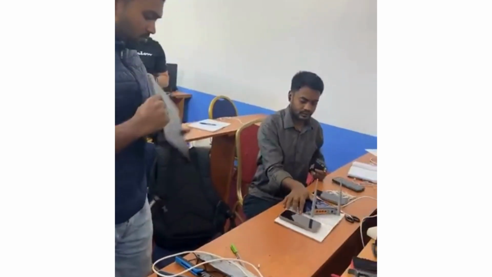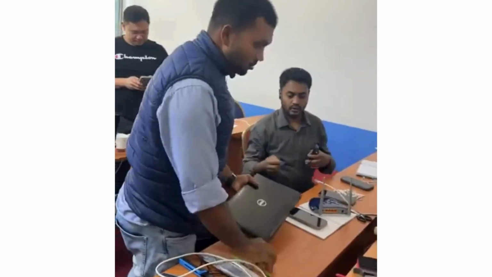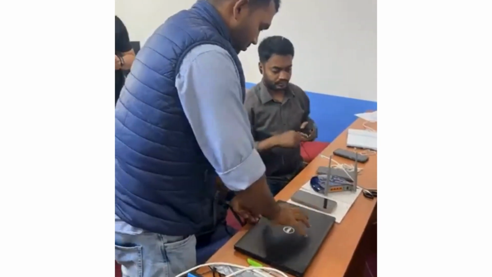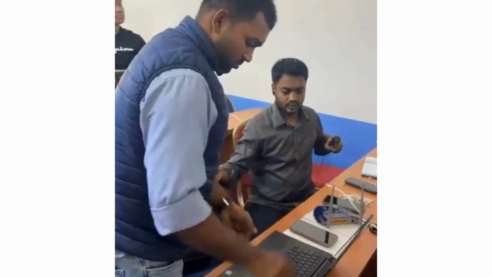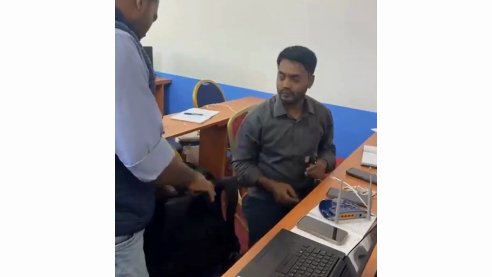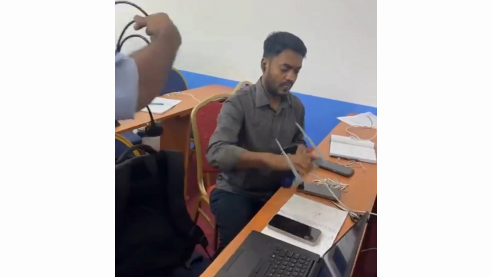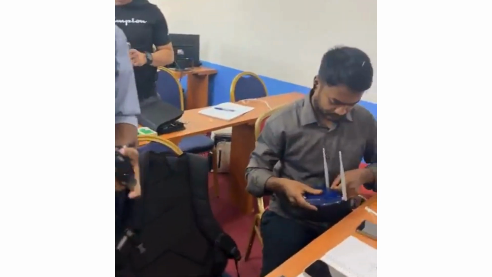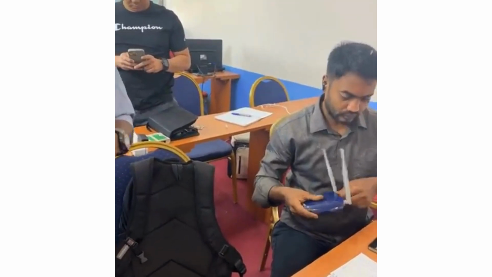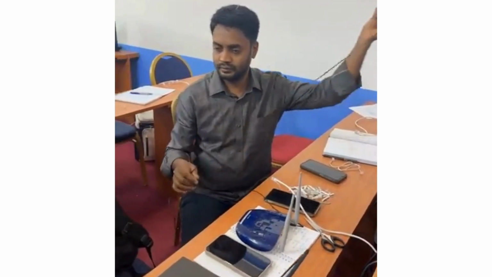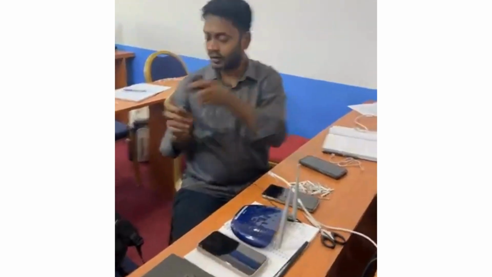So for today's class, for today's activity, they are doing wireless router configuration. They are going to set up the router, or they will learn how to set up the router. They will connect the router to the modem or ISP line, and they will connect a PC to the router. So just let's watch this activity so you have an idea what they are doing here in our CCTV installation and networking course.